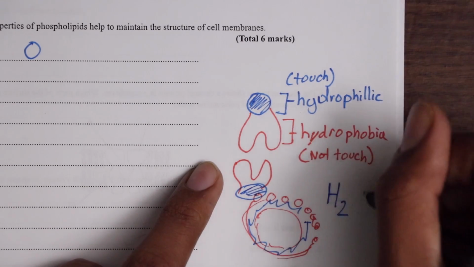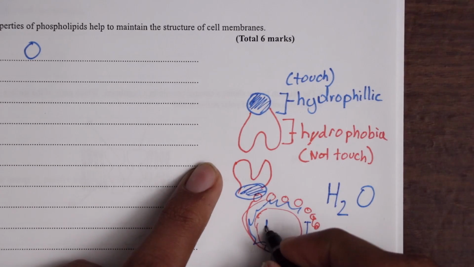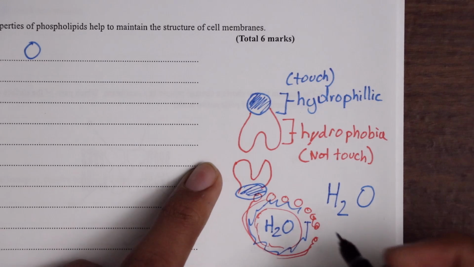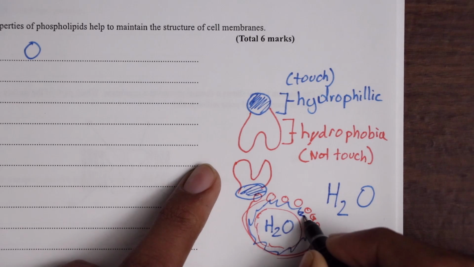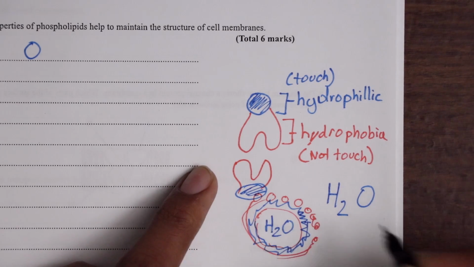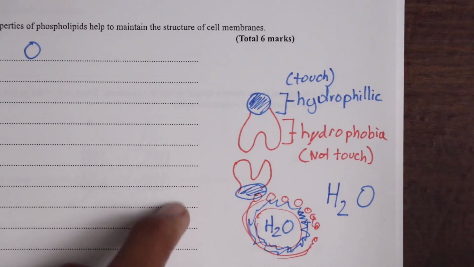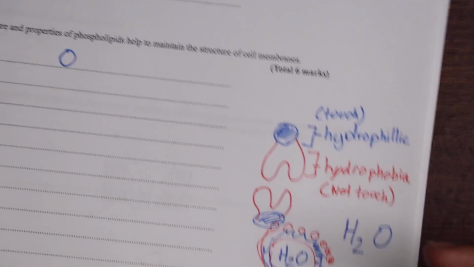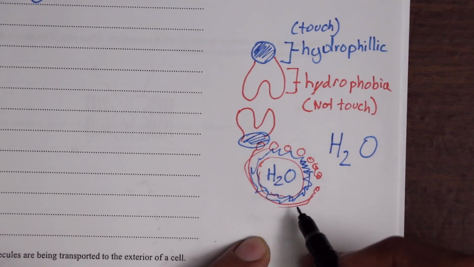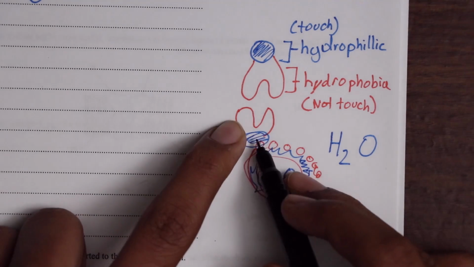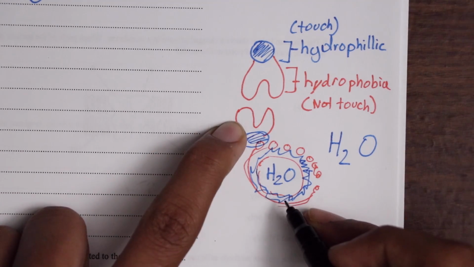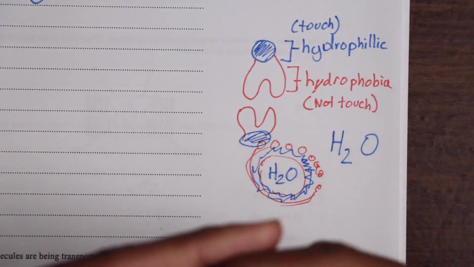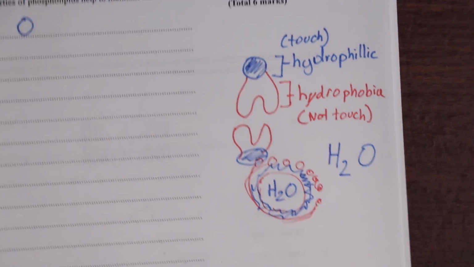Outside of the cell there's water. Inside of the cell there's water. There's water everywhere. The only place where there's not water is in between here. That's why it's like that. It's because there's water everywhere. So the parts that want to touch water, the heads, are touching water, and the parts that don't, the tails, are together, so they're not touching the water.